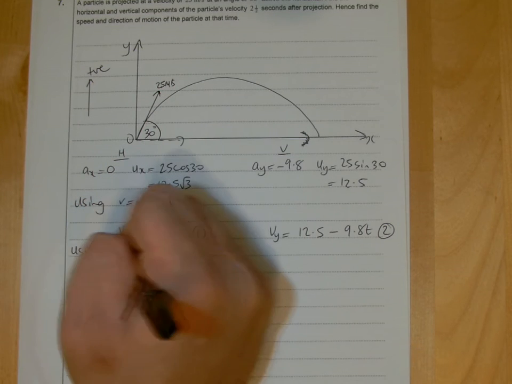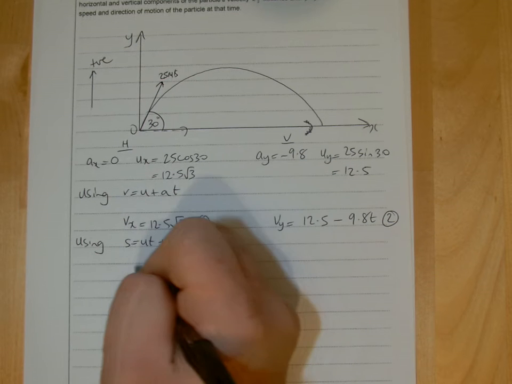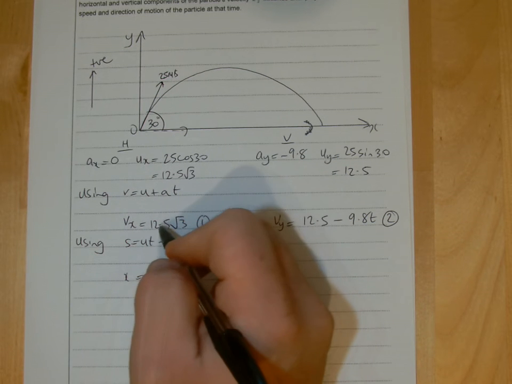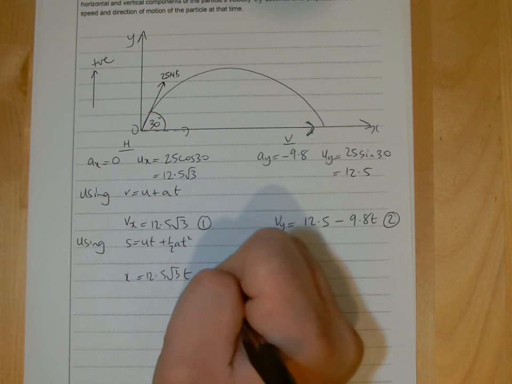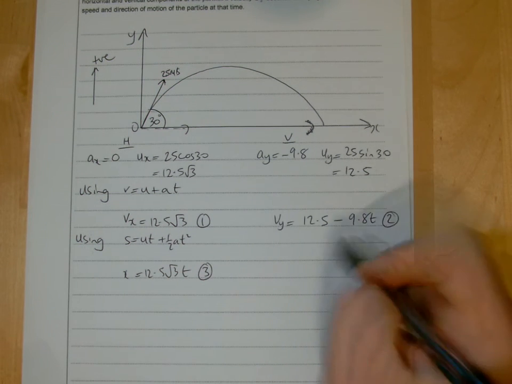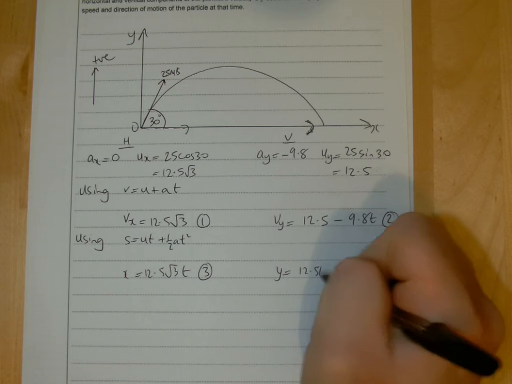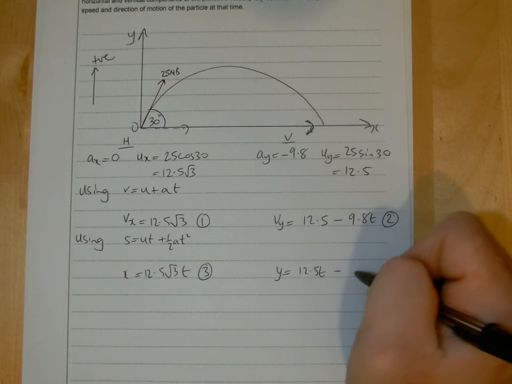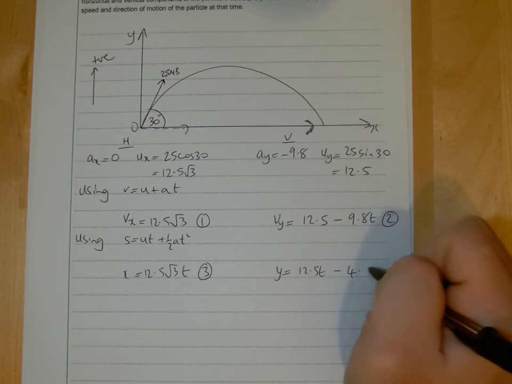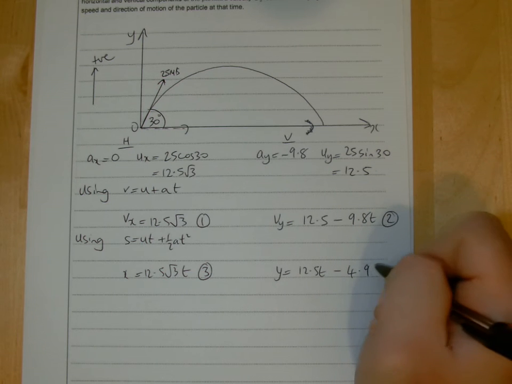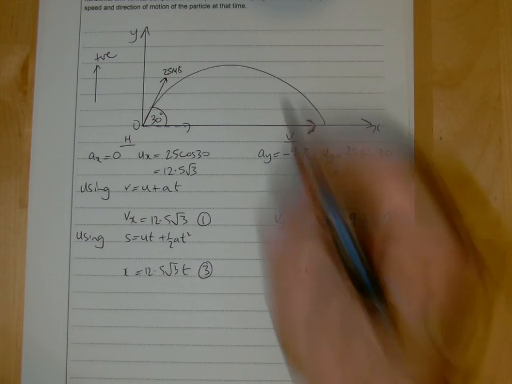Using then, to get the general displacement, x will equal ut, so it'll be that times t. Acceleration is 0, and then y will be ut, so 12.5t plus half at squared, but of course a is minus 9.8, so half of 9.8 is 4.9, so it'll be minus 4.9t squared. Okay, so it says find the velocity components at 2.5 seconds.